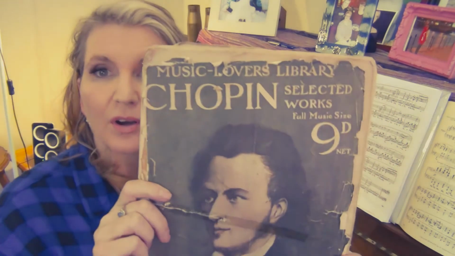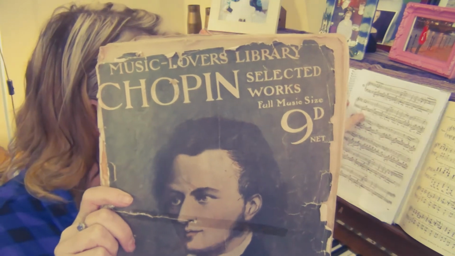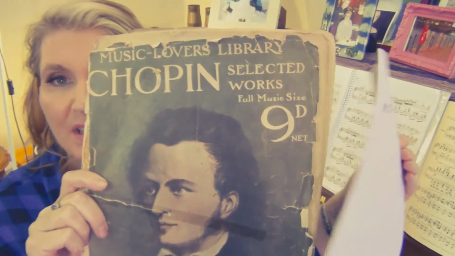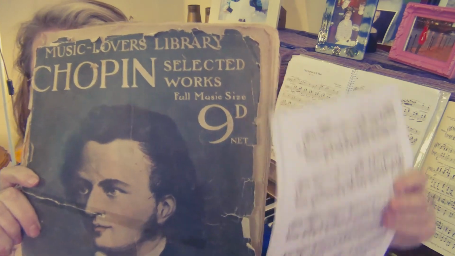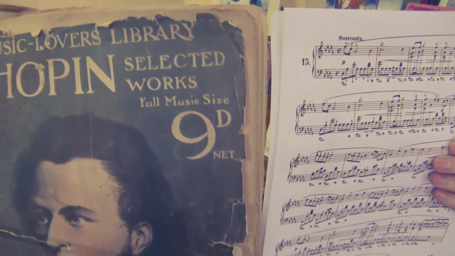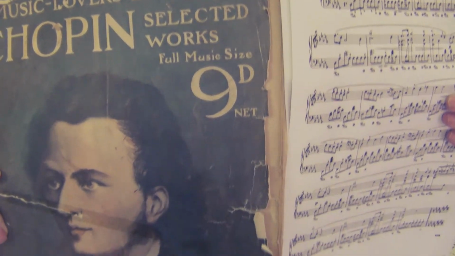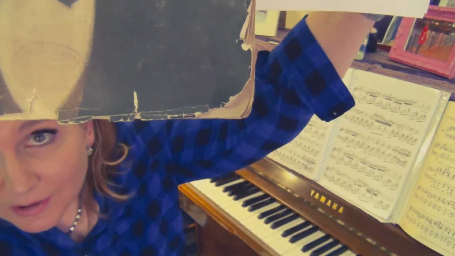Right, now, before we carry on with Chopin, I want to show you this wonderfully big book of Chopin. You may not be able to see the size, but this is a normal A4 page. This is normal A4, and if you compare it, it only goes up to there roundabout.